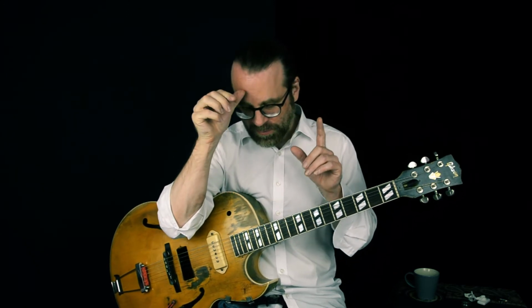A mediant is a chord which is a third apart from this tonal center, from the E. We are talking about the mediants of the tonic.